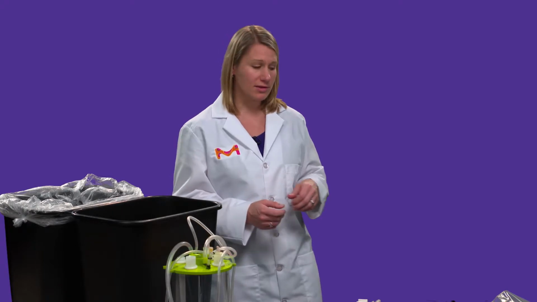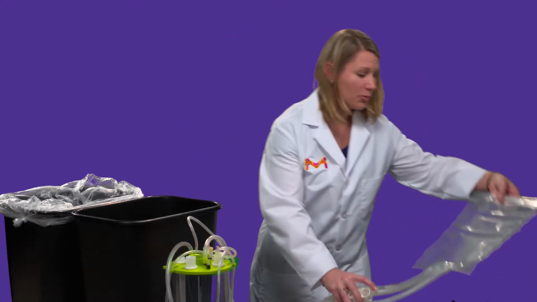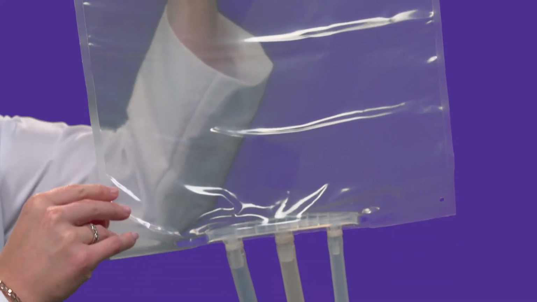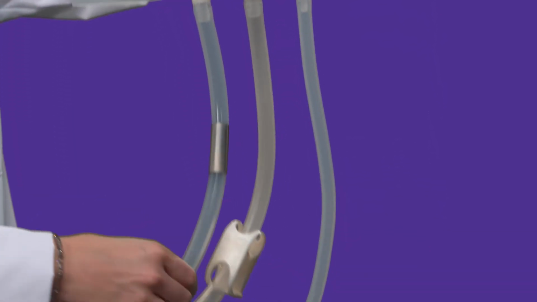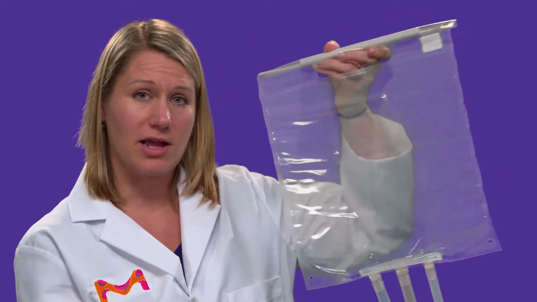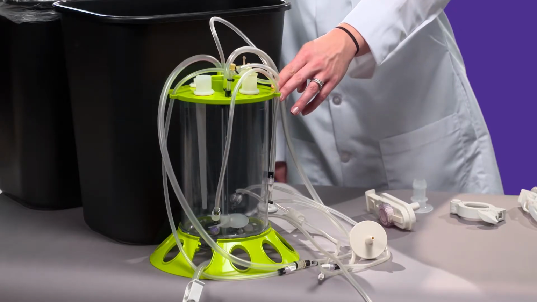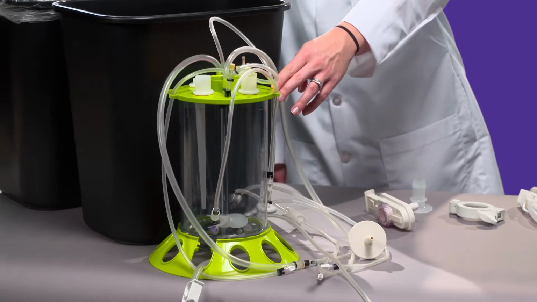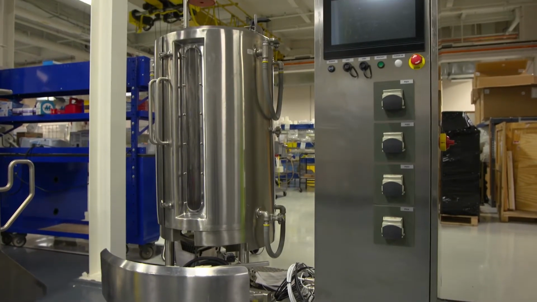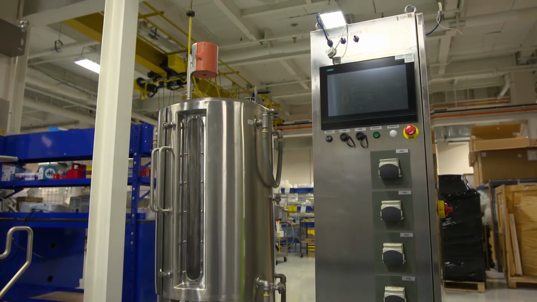Going a step above that, we have what we call a single use assembly. This is going to be a pre-packaged, pre-assembled assembly. In this case, we have a plastic bag, a 5-liter bag, some silicone tubing, and then some end connections and clamps. So this comes pre-sterilized and ready to process. And then lastly, we have a single use system. This is going to be an engineered processing system that utilizes single use components to execute a full unit operation. These would be things like single use bioreactors or single use mixing systems.